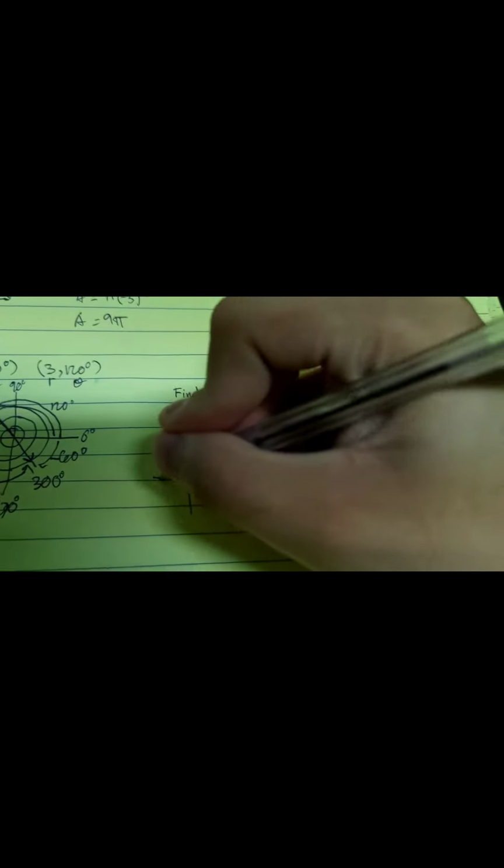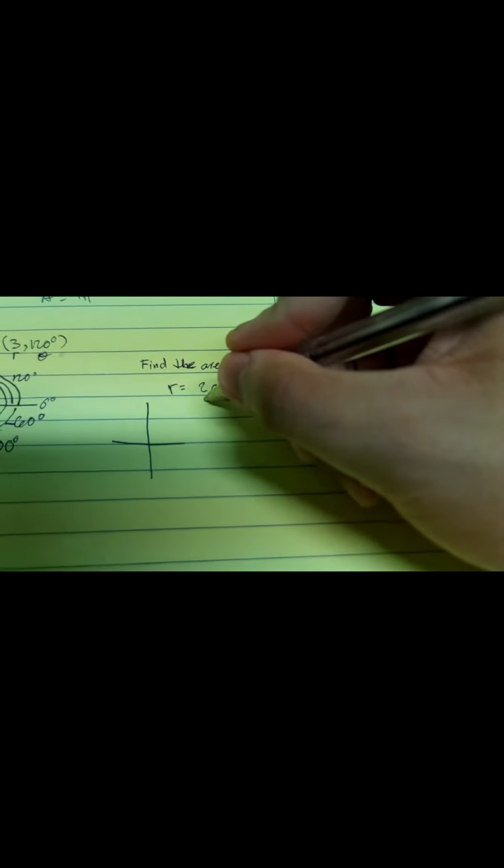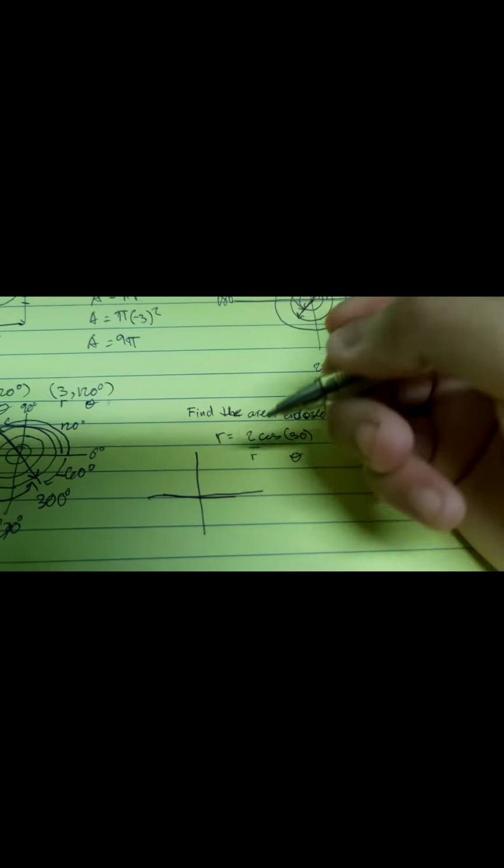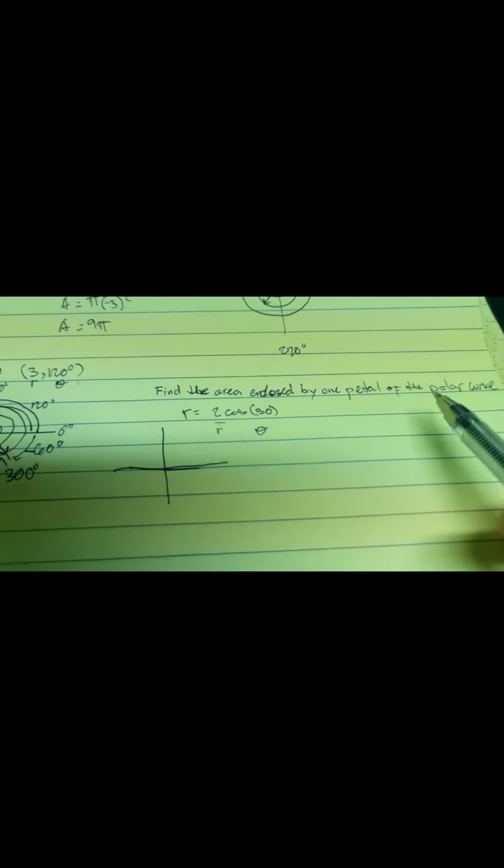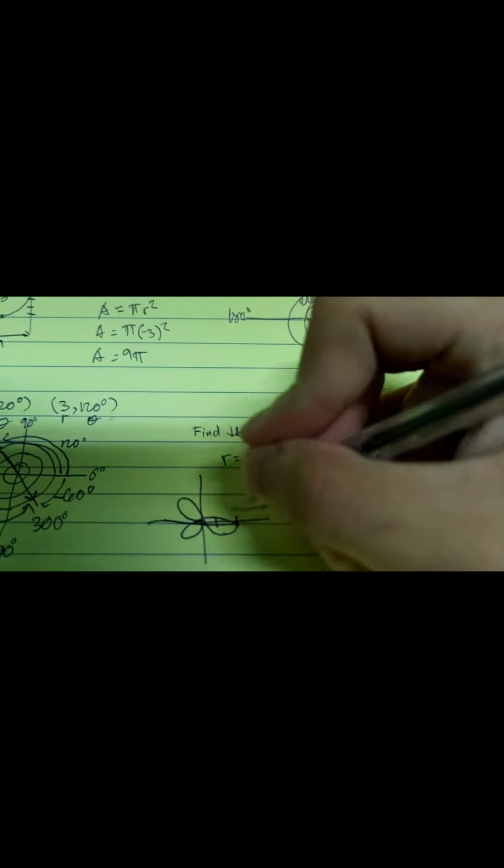Here we have r equals 2 cosine 3 theta. First we're going to sketch this graph. Remember that this is our r and this is our theta. The question is the area enclosed by one petal of the polar curve. So our petal will be like this, and our r will be 2. So 1, 2 here.